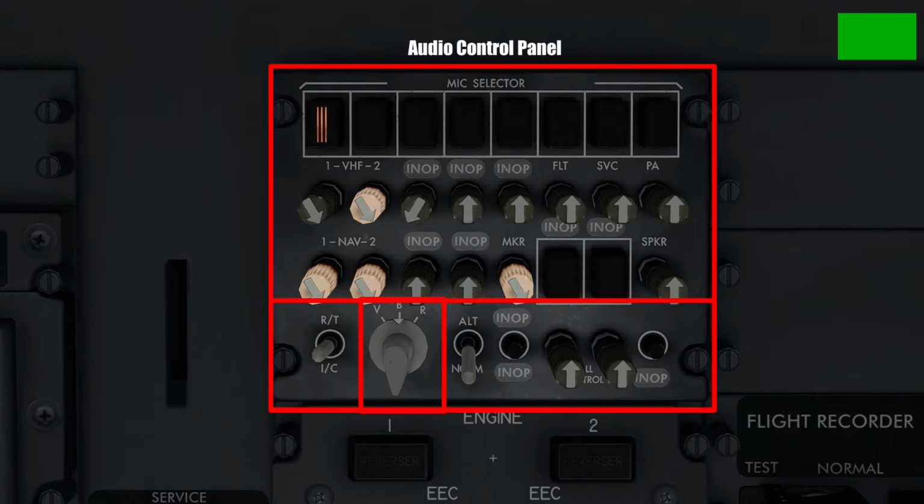This next knob here is a filter switch, which, when switched to the left, only lets in voice audio from radio chatter, and when switched to the right, only lets in the Morse code identifiers being emitted by navigational aids and beacons. And finally, it lets in both when switched to the middle both position. Finally, this last switch lets the pilot switch between operating the radios in the normal or alternate modes.